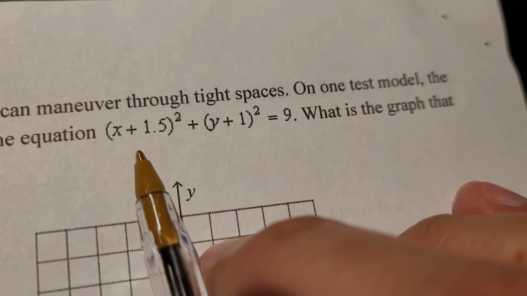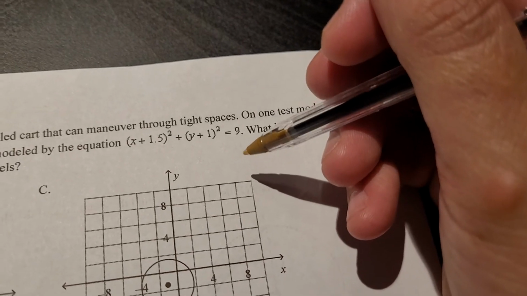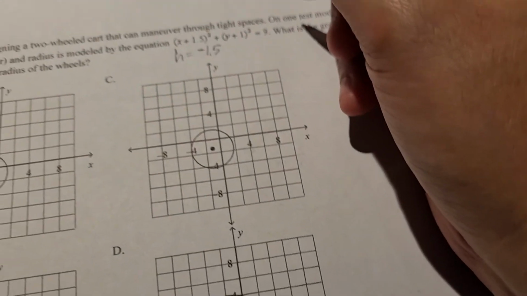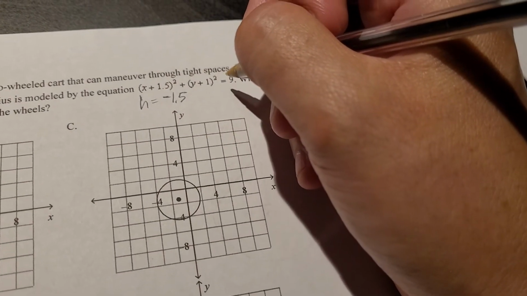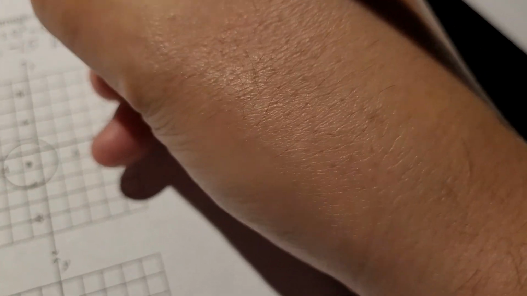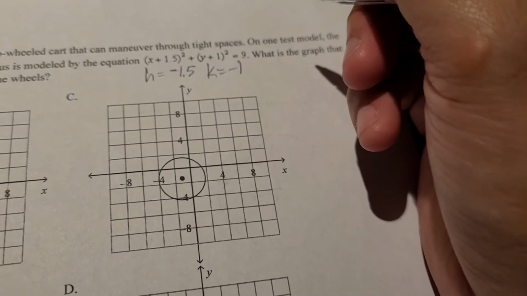So just looking at this here, remember, your H is what's being subtracted from X. Well, here I have plus 1.5. Remember, if this is plus, that means it's negative. So this means that our H is negative 1.5, and our K is what's being subtracted from Y. Well, here this is plus. So again, this is going to be negative, so our K is negative 1.